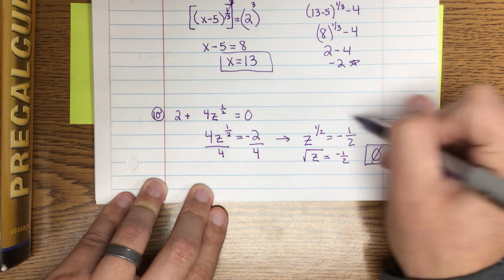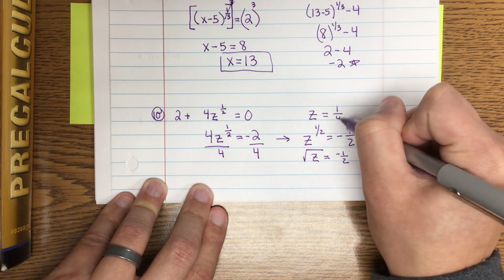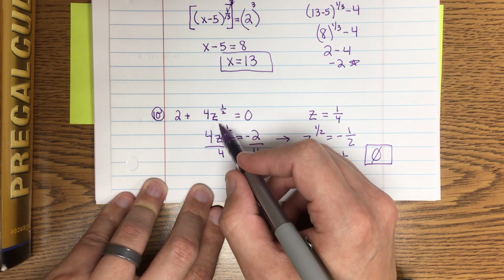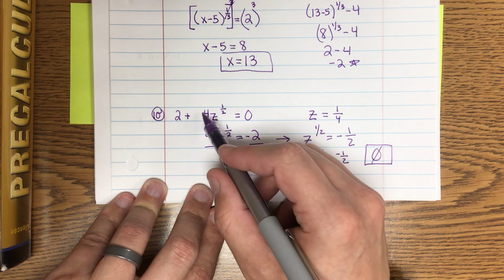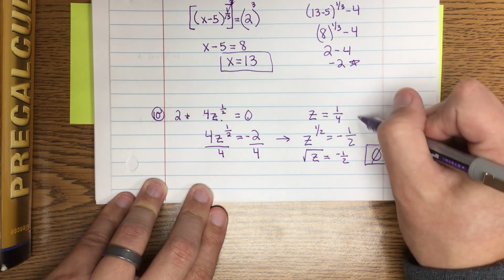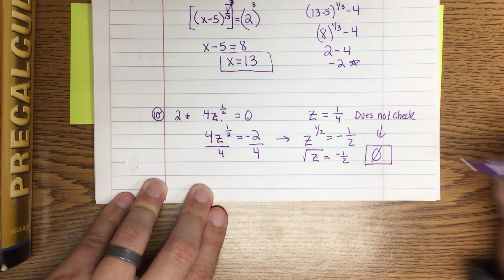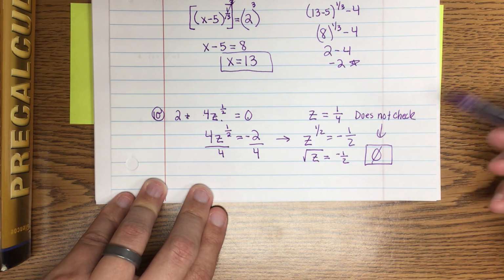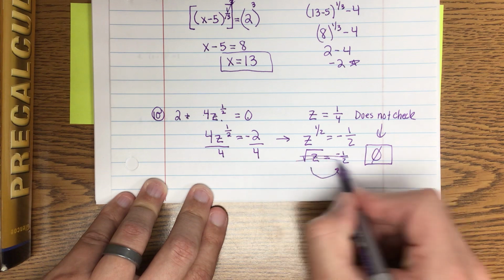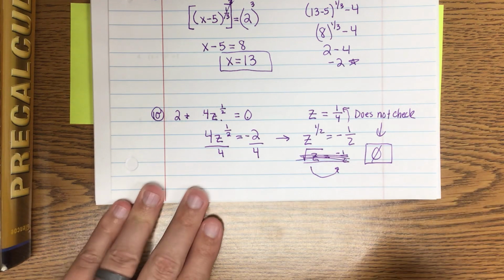But if you were to square both sides of this, you would get z is equal to 1/4. And so if you were to go check your answer, the square root of 1/4 is a half. 4 times a half is 2. 2 plus 2 would give you 4, not 0. So this does not check, which is another indicator that the answer is no solution. Okay, so a couple different ways to come to that conclusion. We know that the square root can never give us back a negative number, but if you didn't see that, then you would have progressed to get the answer and then checked it, which wouldn't have actually checked. And there's your quick video.